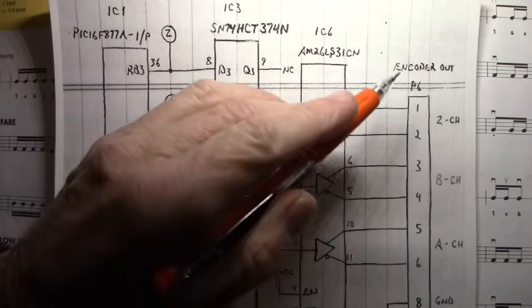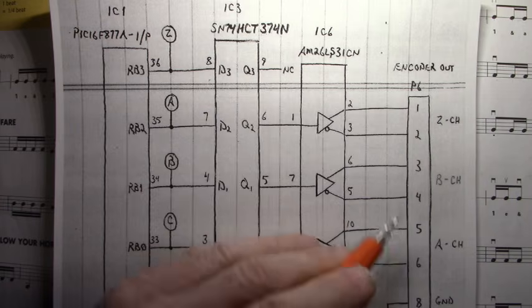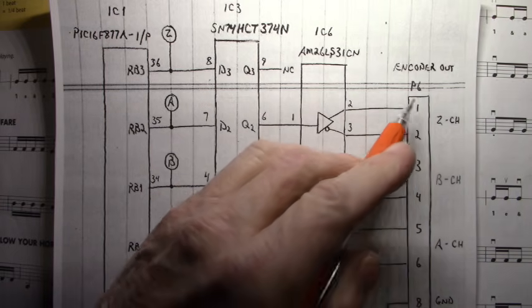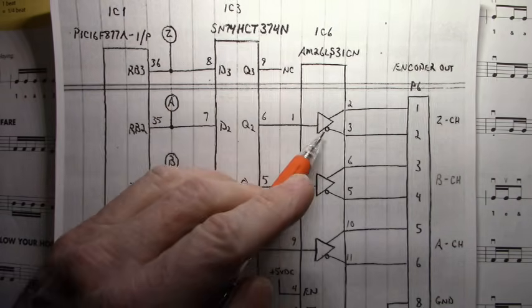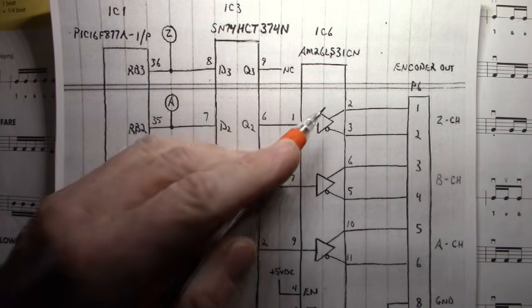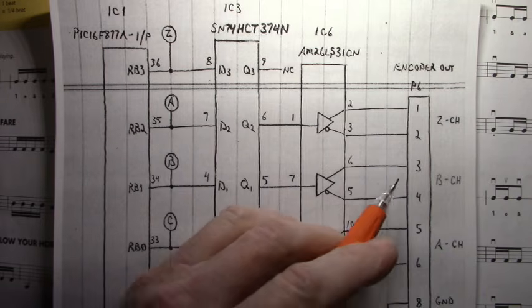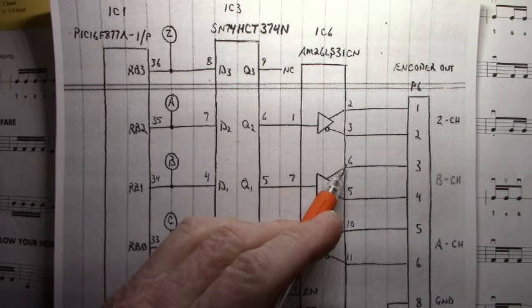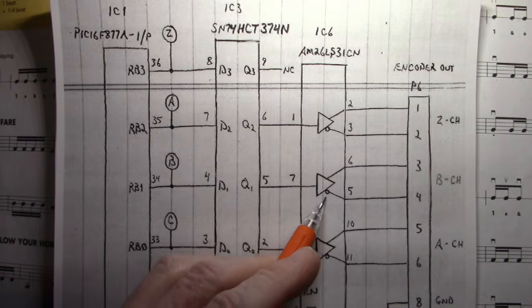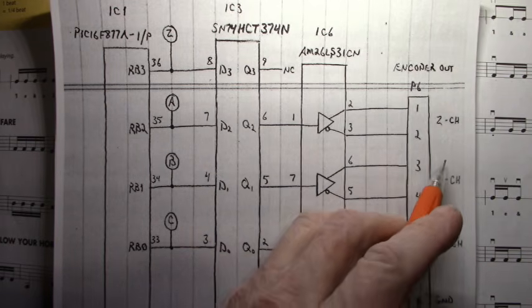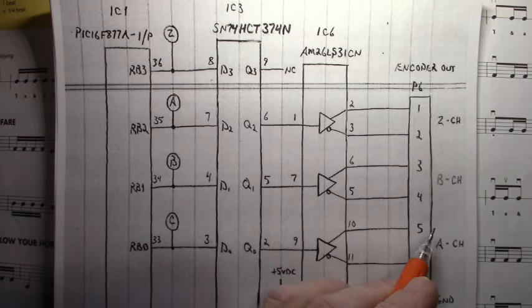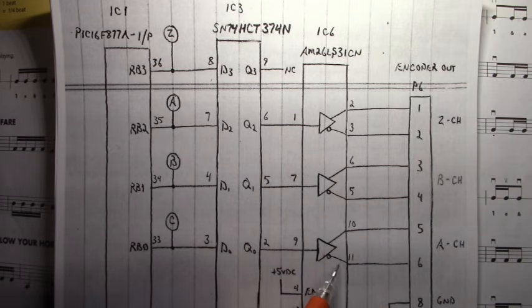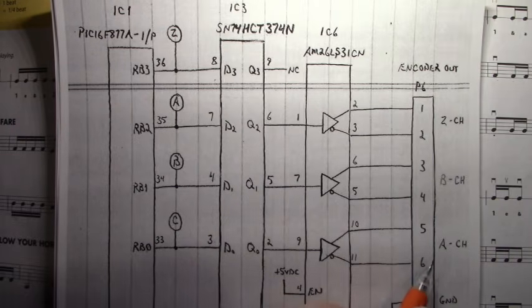Okay, so here's the Phoenix connector over here. Pin 1 and 2 are Z and Z bar. The bubble of the AM26LS31CN indicates it's inverted from pin 2. The B channel: 6 non-inverted, 5 inverted. So you'd have B and B bar. The A channel: 10 non-inverted output, 11 to pin 6 inverted output. So you would have A and A bar.